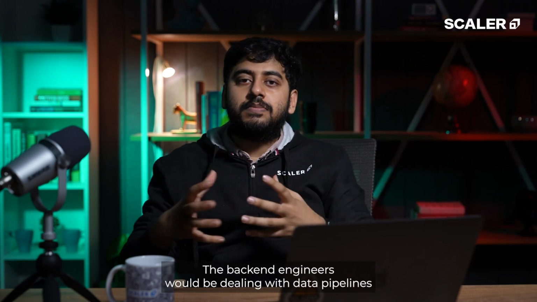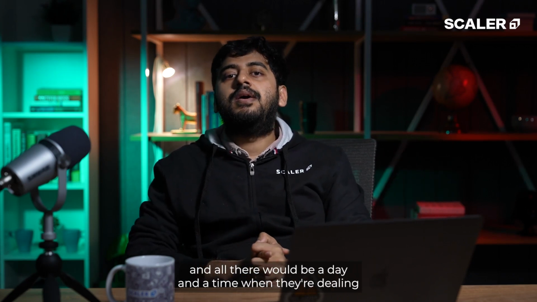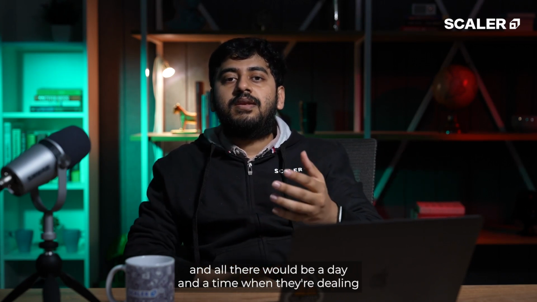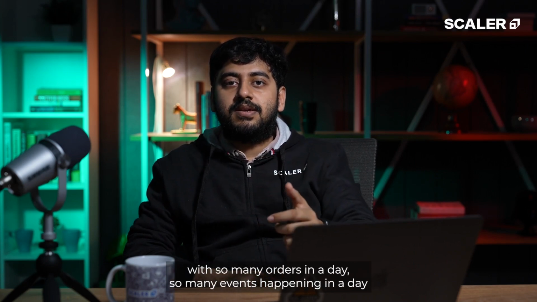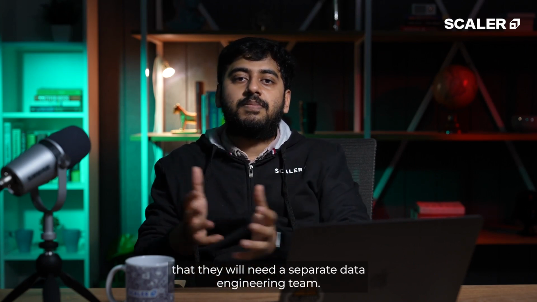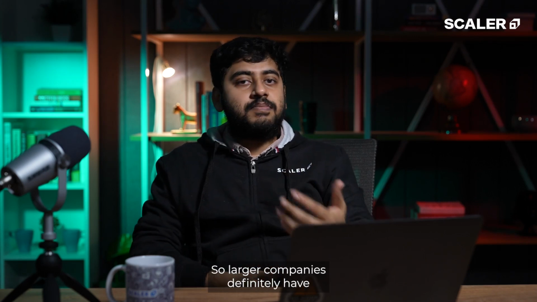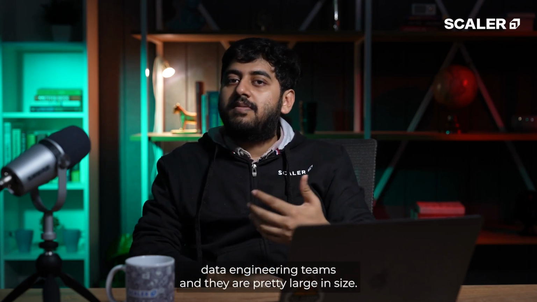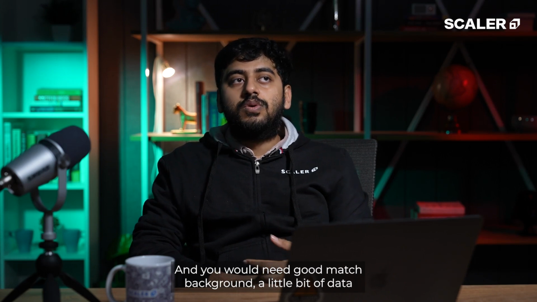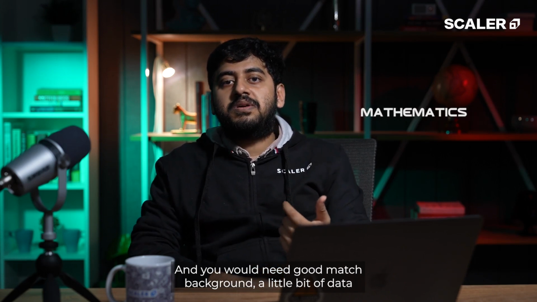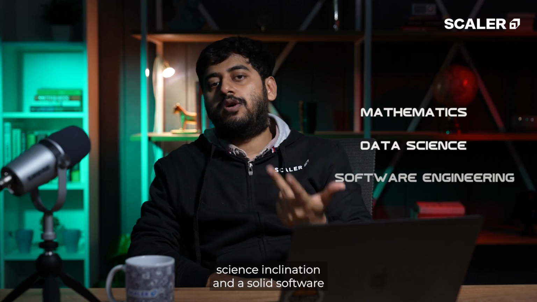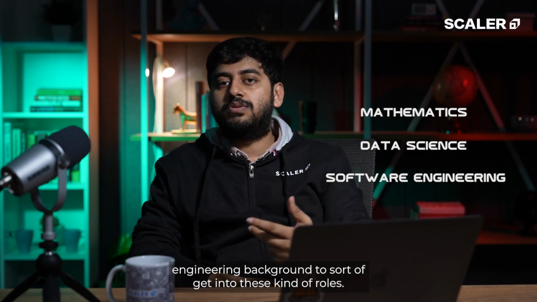The backend engineers would be dealing with data pipelines and all. There would be a day and a time when they're dealing with so many orders and so many events in a day that they will need a separate data engineering team. So larger companies definitely have data engineering teams, and they are pretty large in size, and you would need a good maths background, a little bit of data science inclination, and a solid software engineering background to get into these kinds of roles.